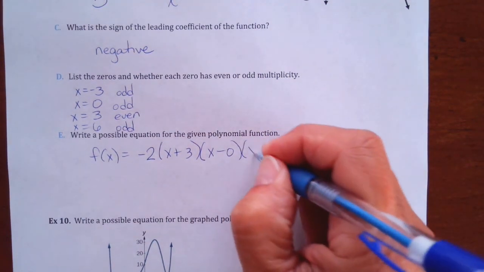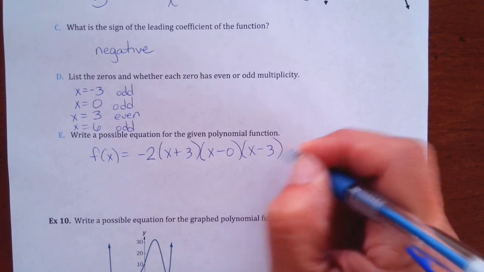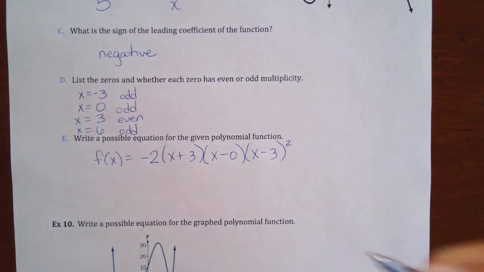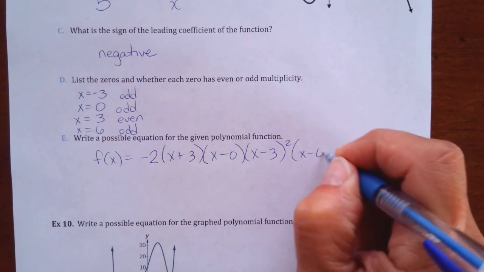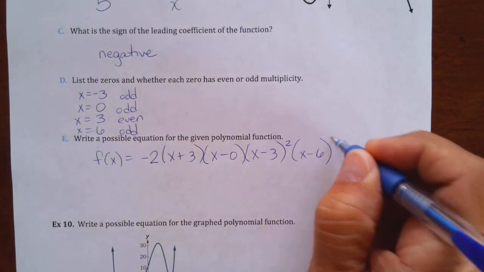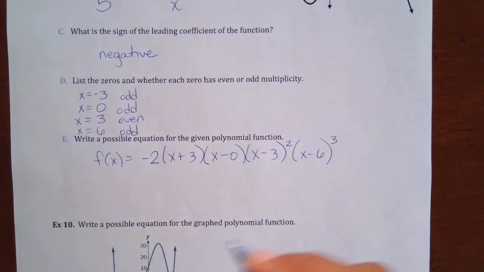Then we have x minus 3. That's the root at 3. That has to have an even multiplicity, so 2. And then lastly, x minus 6. All right, and that could be odd. So your odd ones, I could put a 3 there. It doesn't really matter, but typically we just do 1s and 2s, but it's fine if you do 3s or 4s, as long as it's the right odd or even number.